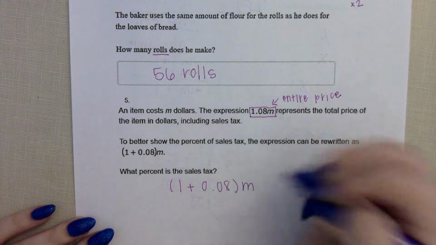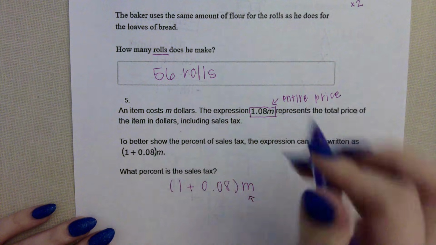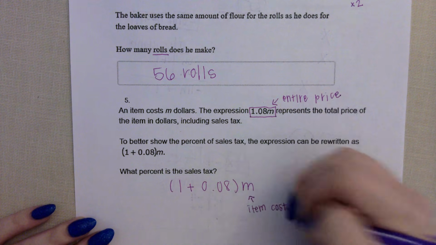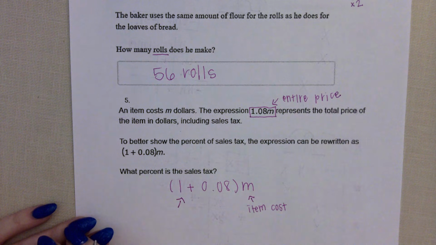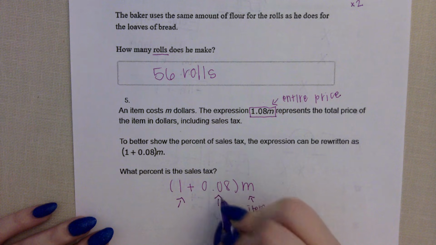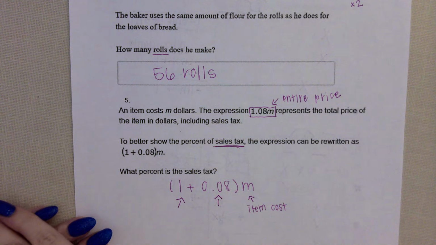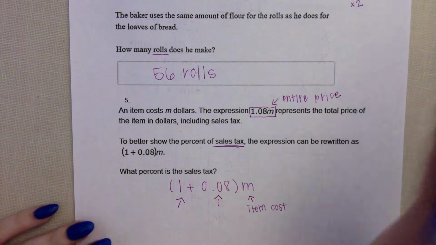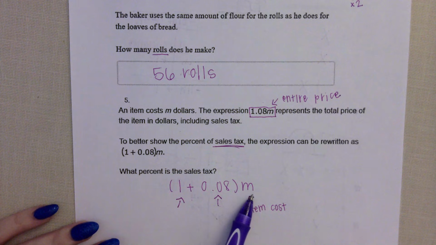I'm going to rewrite it. My M, it says, is my item's cost. This 1, I don't necessarily know what that represents, and I don't necessarily know what this represents, but if I know I'm calculating for sales tax, we know we are using whatever my tax is times my item cost.